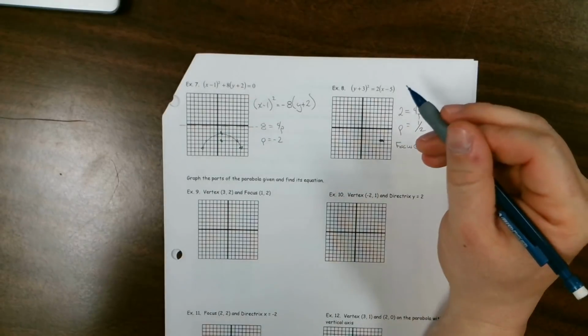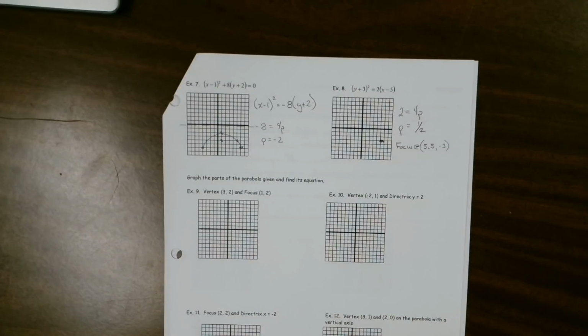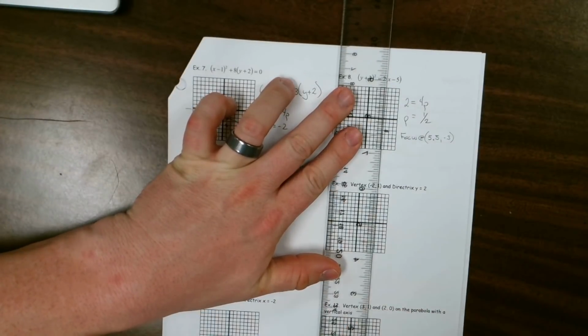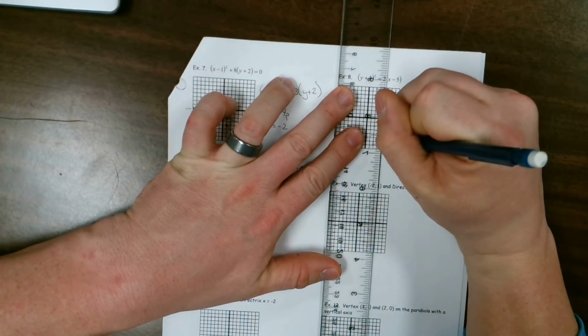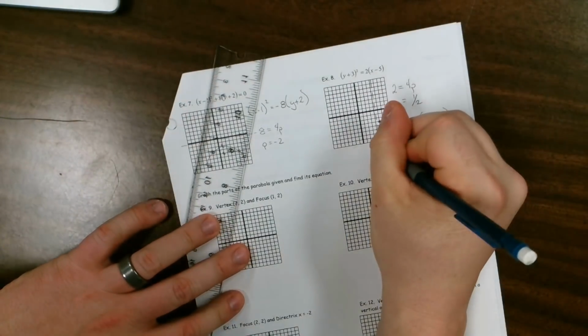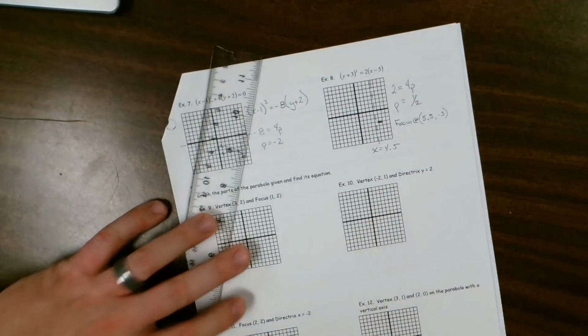It has the same y coordinate as the vertex, negative 2. Okay, my directrix is going to be half of a unit in the other direction. So let's get that drawn to the best of our ability here. Super tight quarters here, but it's a vertical line at x equals 4.5.